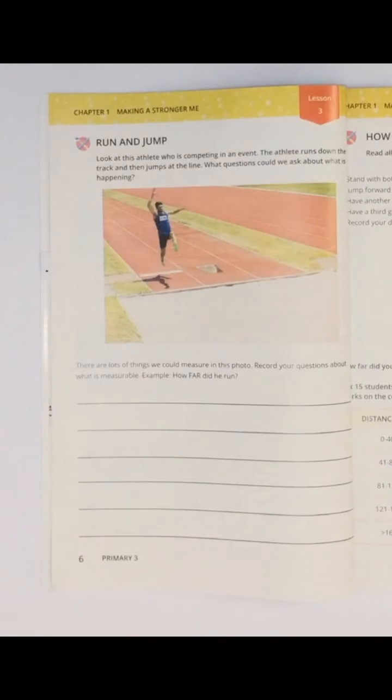Here we can see an athlete who's competing in an event. He runs down the track and then jumps at the line. What questions can we ask about what's happening? There are a lot of things we could measure in this photo. What's measurable? We have an example here. How far did he run? What else can we ask?